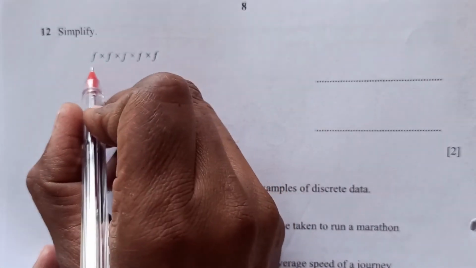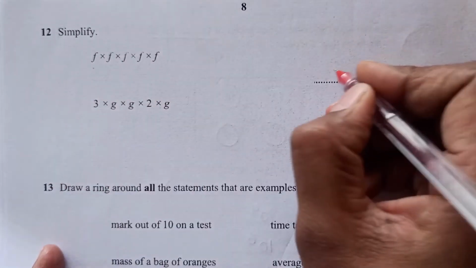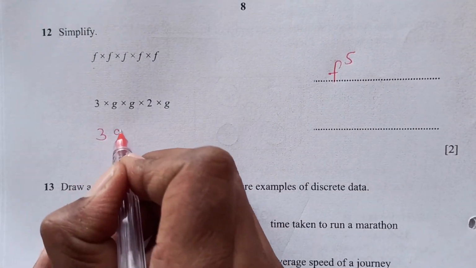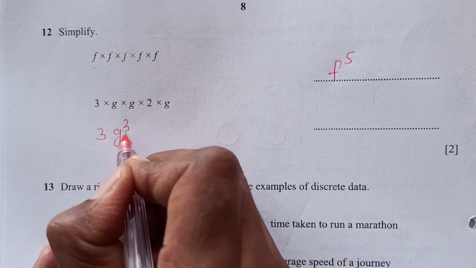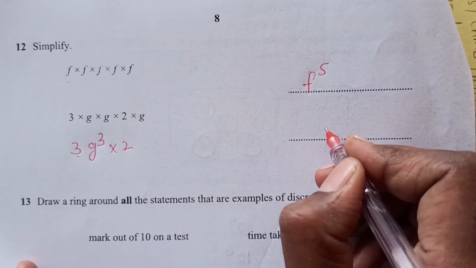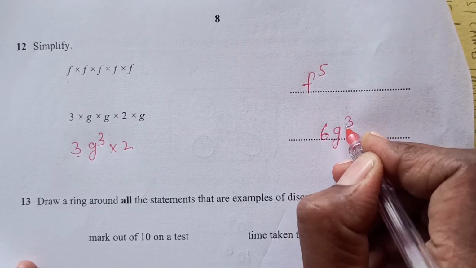This question I have here, simplify. We have f here 1, 2, 3, 4, 5 times repeating, so f to the power 5. Very simple question. 3g, 3, 1, 2, 3. Then we have times 2 also. 3 times 2 is 6g cubed.